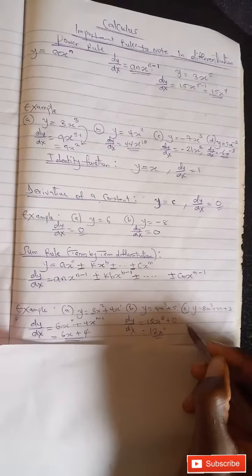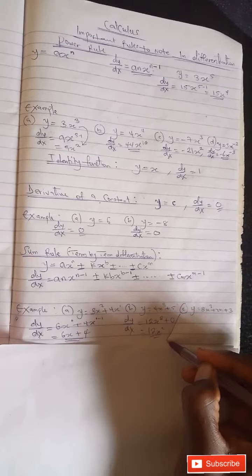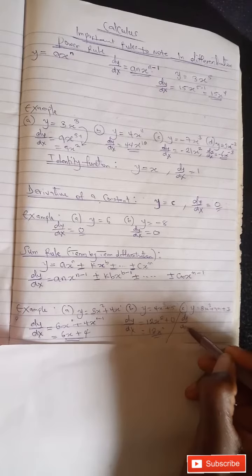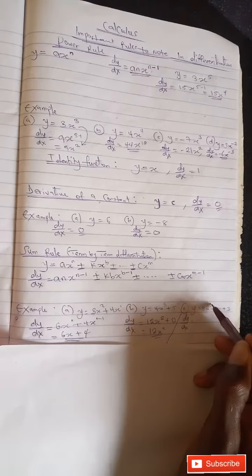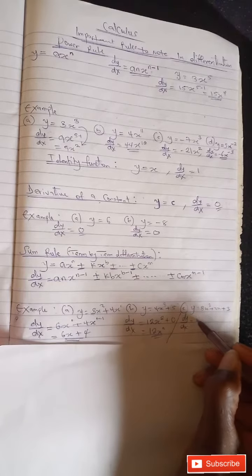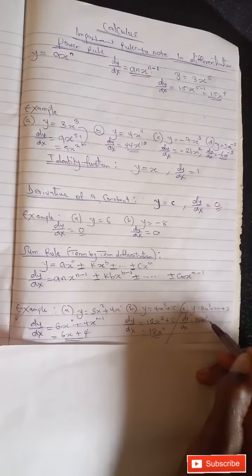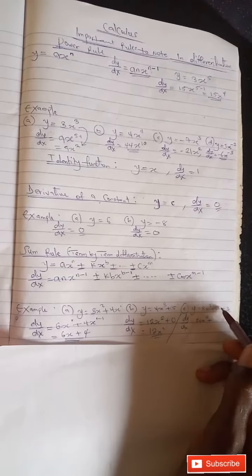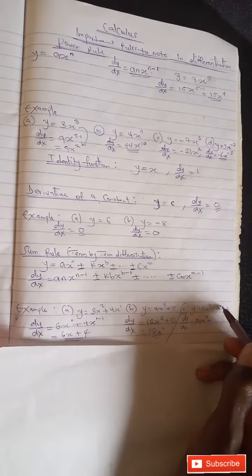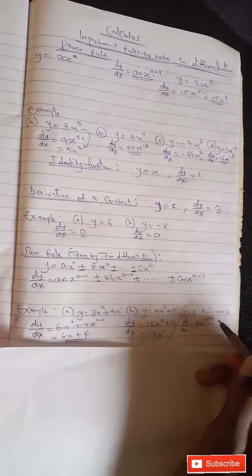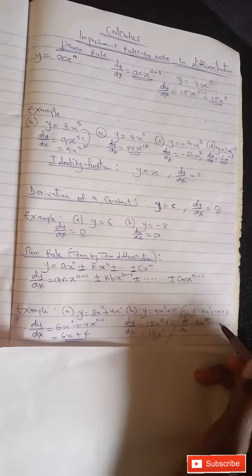Now let's look at this one. Now let me put a slash there so we could differentiate. So we have dy over dx. Here we have 8 times 3, right? So we have 24x raised to the power 3 minus 1. We have 2, right? Plus 2 times, of course, this is x. Of course, x is just x raised to the power 1. So we have 2 times 1, which is 2. Then x raised to the power 1 minus 1. And 1 minus 1 is actually what? 0. So we just have x raised to the power 0 here, right?